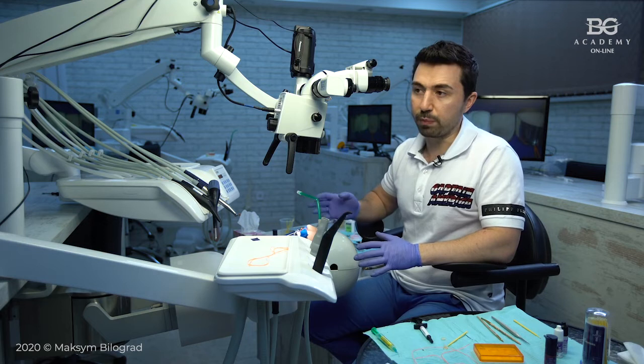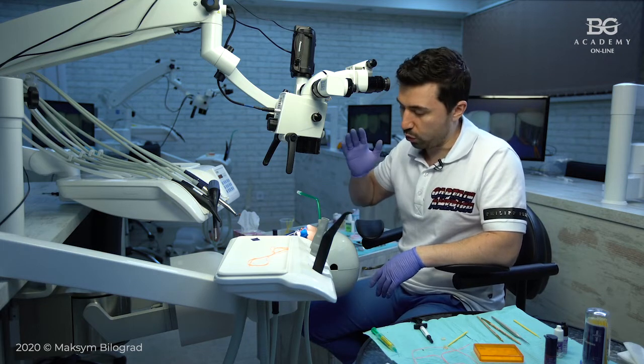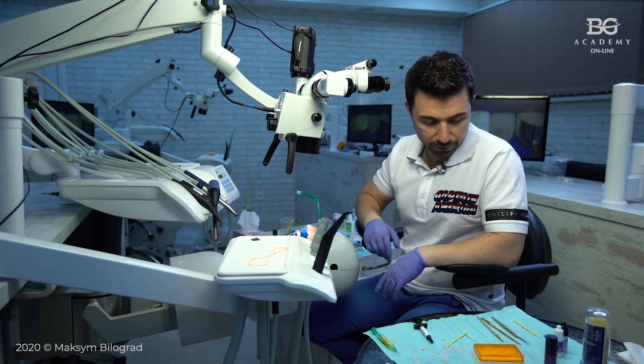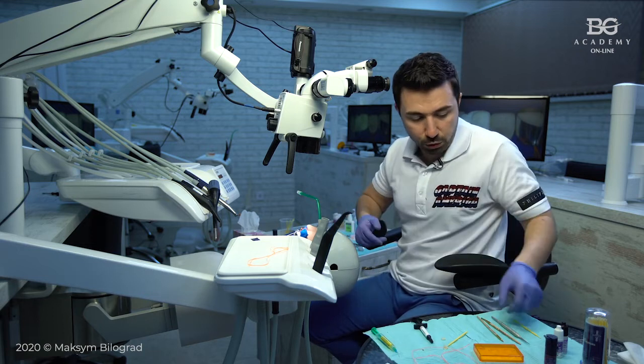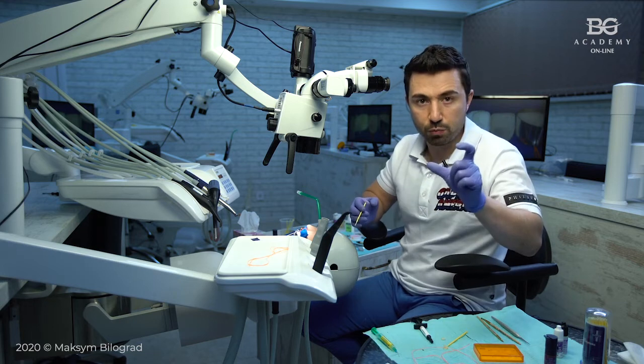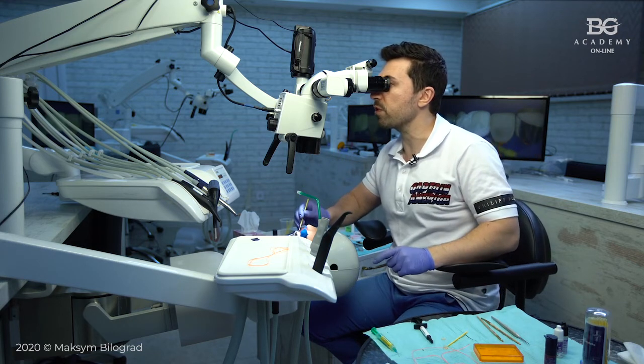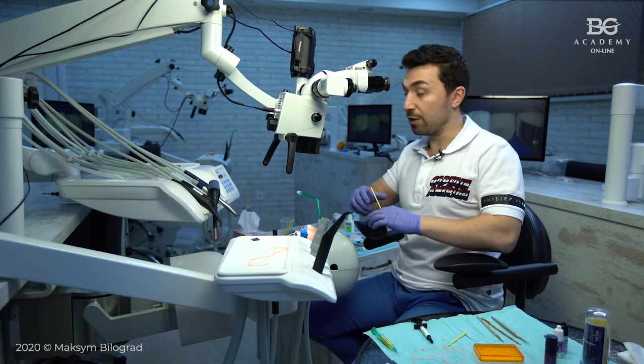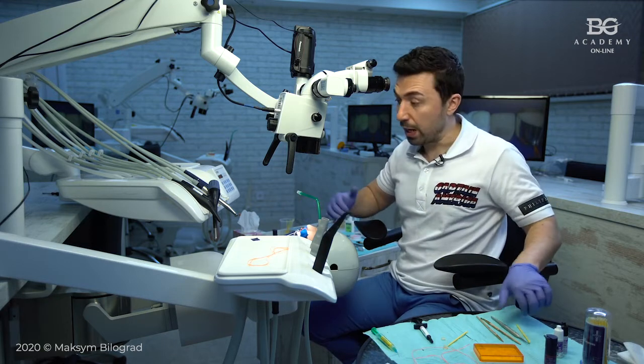In this case, we will apply adhesive to enamel or to dentin. In case you are still using, for example, a fourth generation adhesive system, which means you have a separate primer, I will put some primer here in the area, potentially around this filling, then dry, and then I will put adhesive.